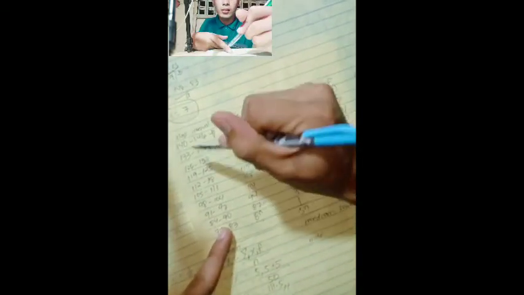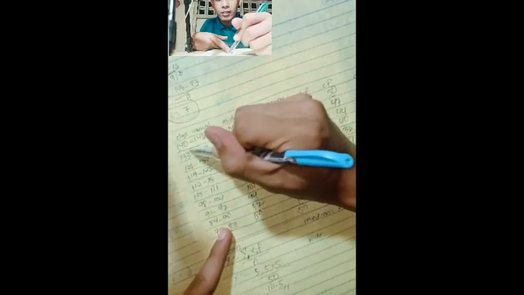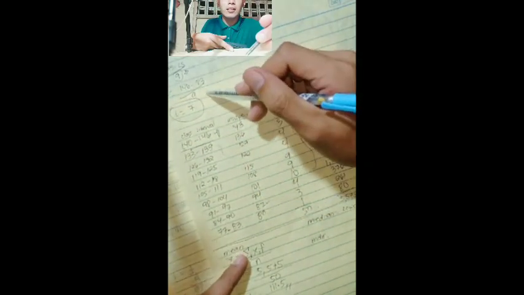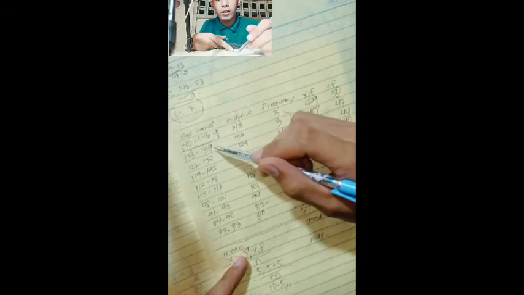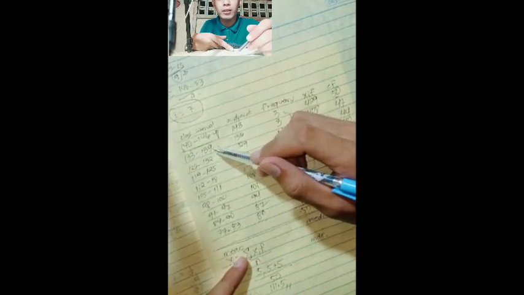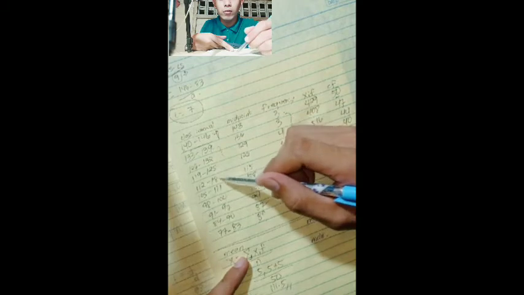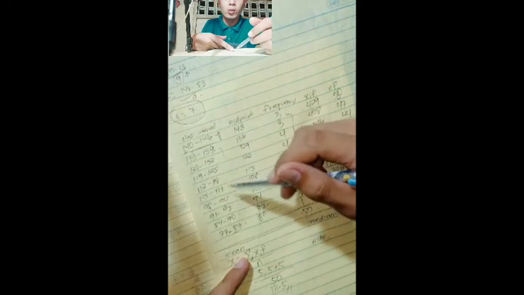Median is equal to lower limit. We will identify what the median class is first. Let's disregard this 10th class interval, because the original class intervals are 9, starting from 133 to 139: 1, 2, 3, 4, 5, 6, 7, 8, 9.